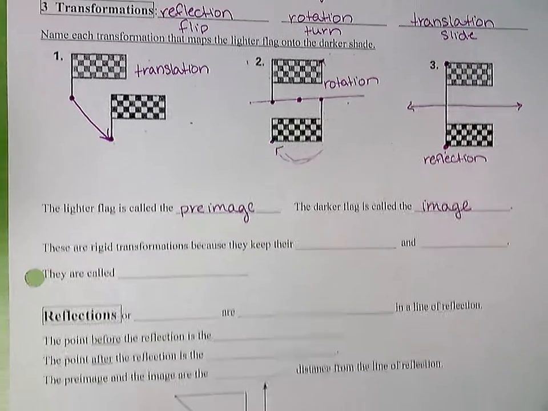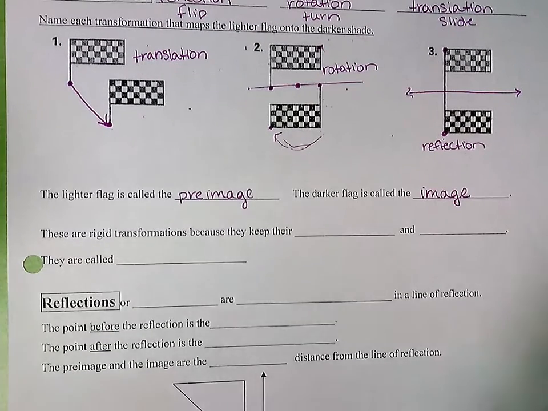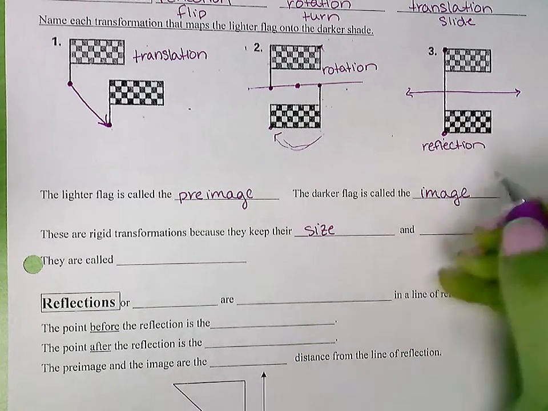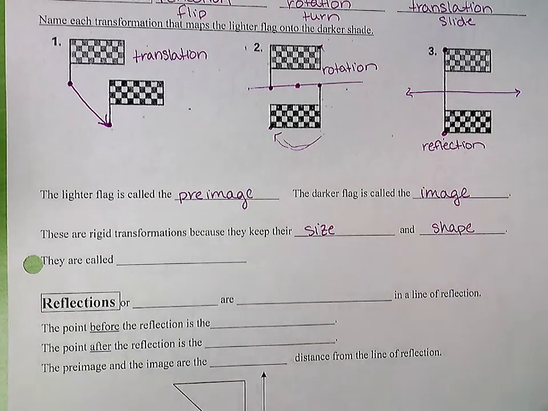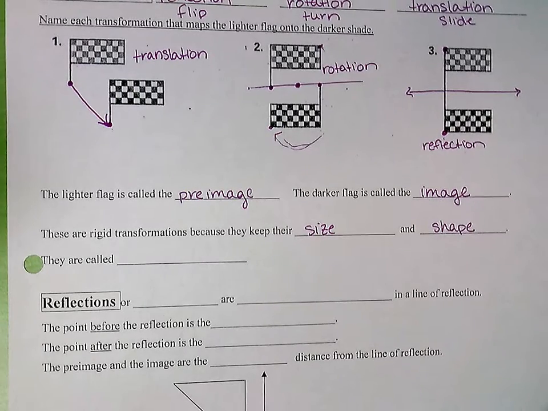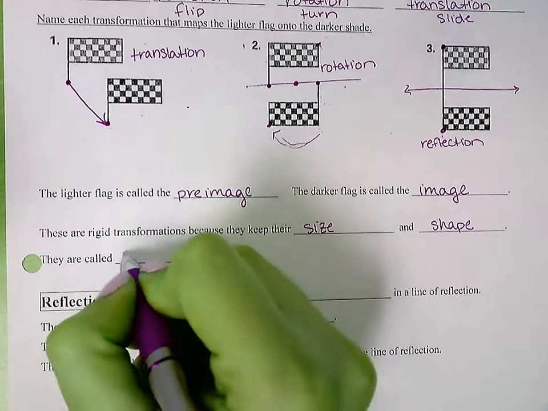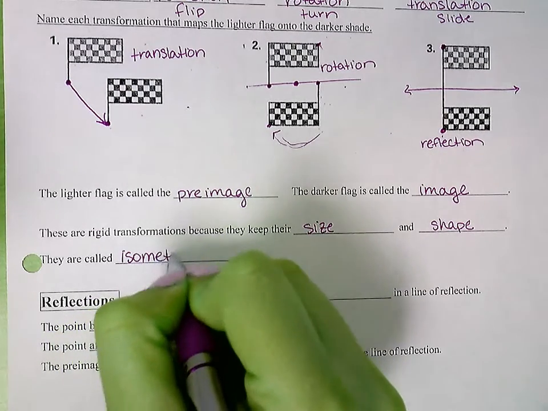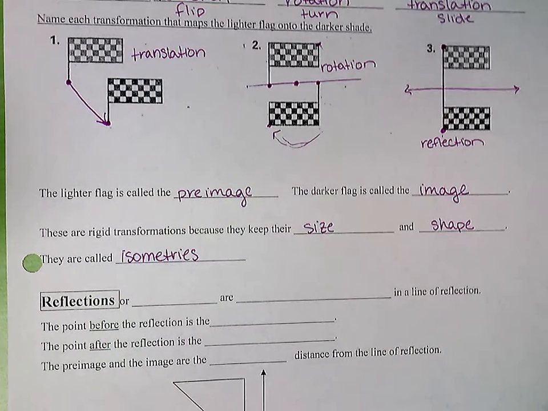These are rigid transformations because they keep their size and shape. What you'll notice about these transformations is you still end up with the same flag, just in a new position. It still keeps the same size and shape it originally started with. Those are called isometries. If it keeps the same size and shape as it moves, it is an isometry.